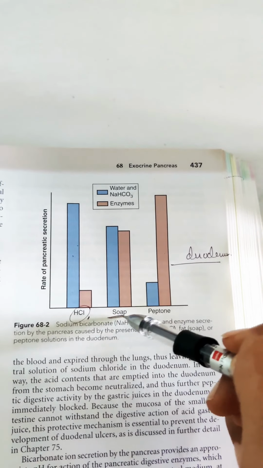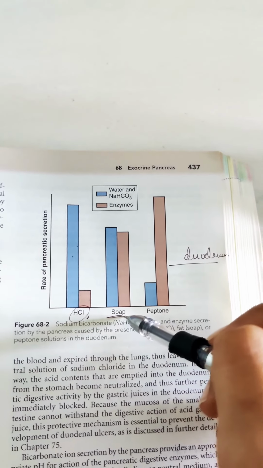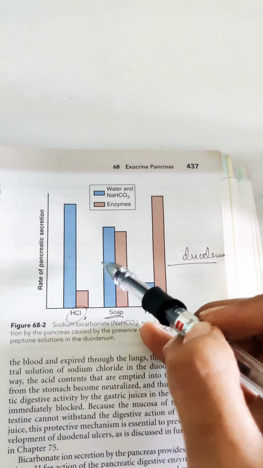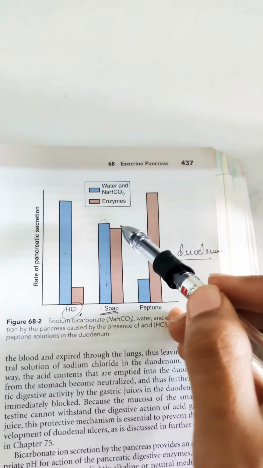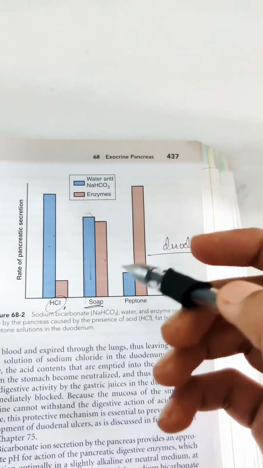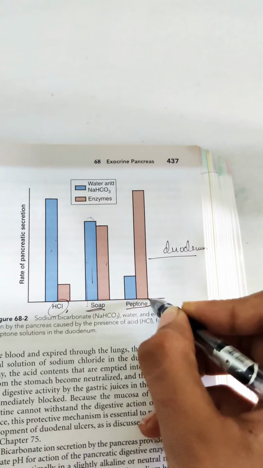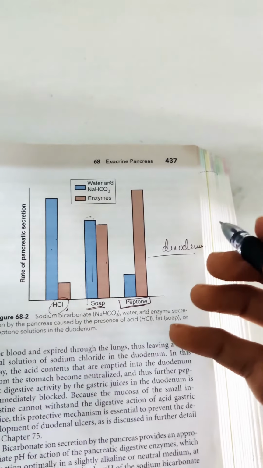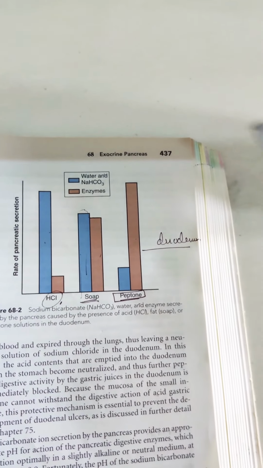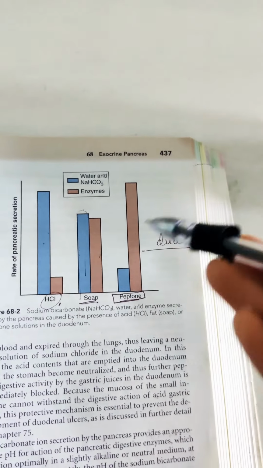But now you can understand, if soap comes, it means fatty acids are coming. When fatty acids come, the water and bicarbonate release is somewhat more, almost equal. Enzymes are also more, since they need to digest them. Whereas when peptone comes, you can see a different scenario. Peptone here is converted into peptides, right?